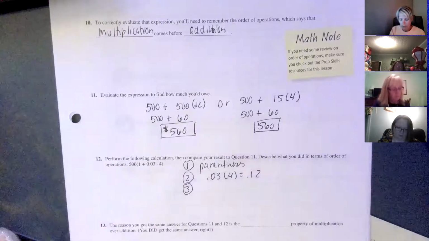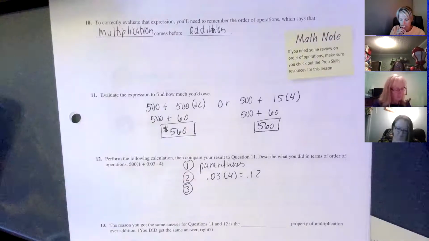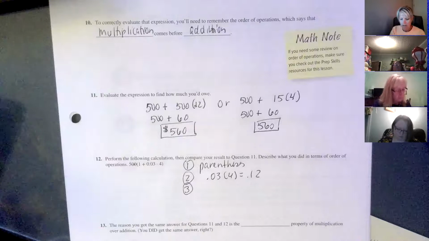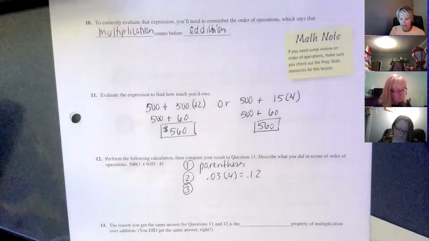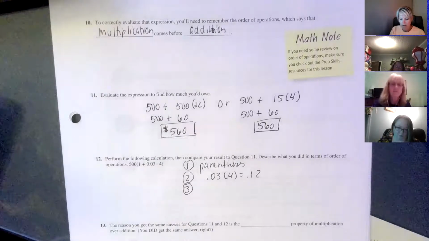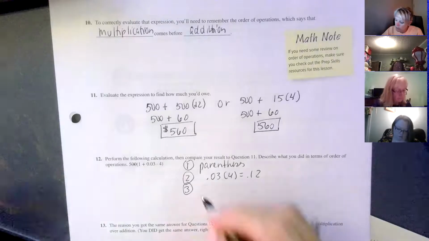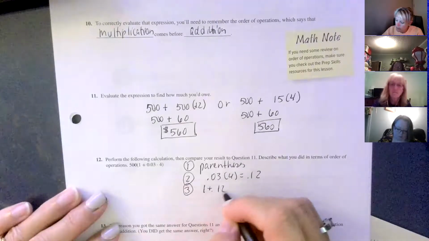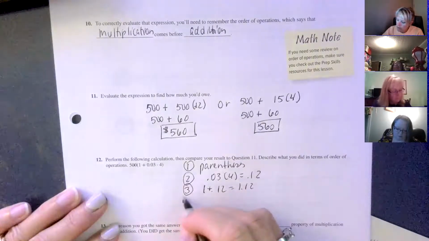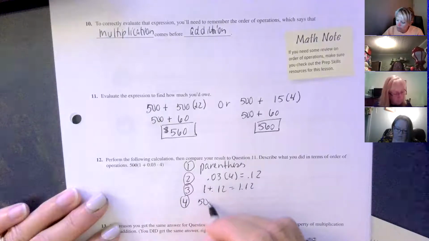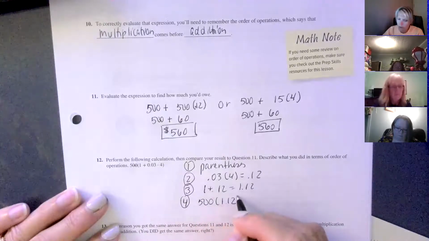And then we're gonna do what? So you're gonna add the 1 to the 0.12. So 1 plus 0.12. And then the fourth thing would be to multiply, right? The 500 times 1.12.